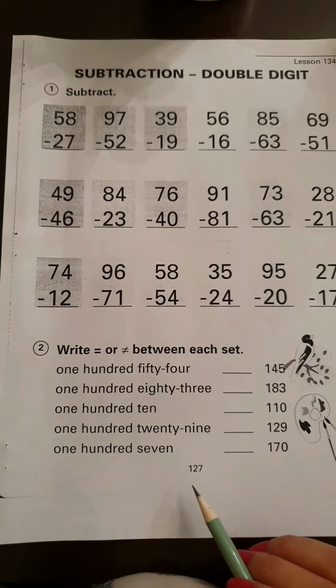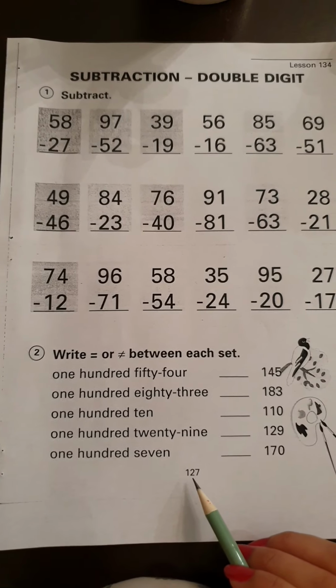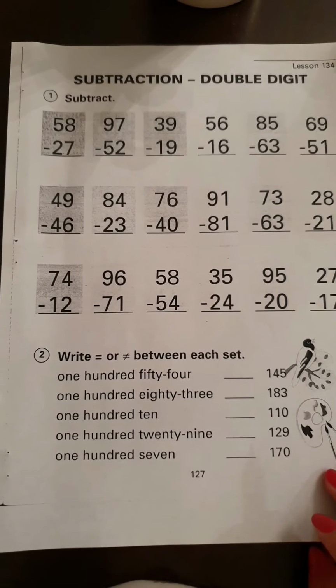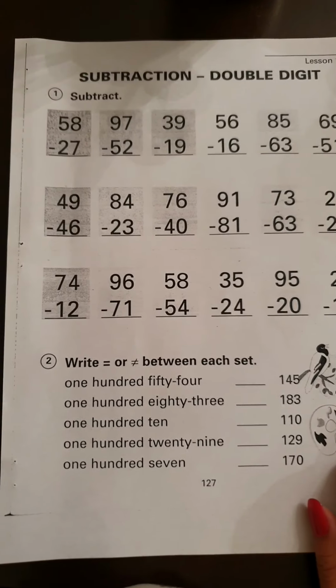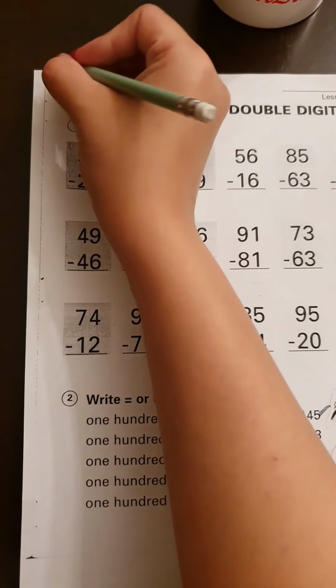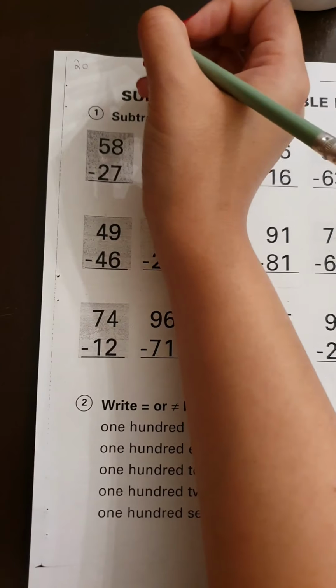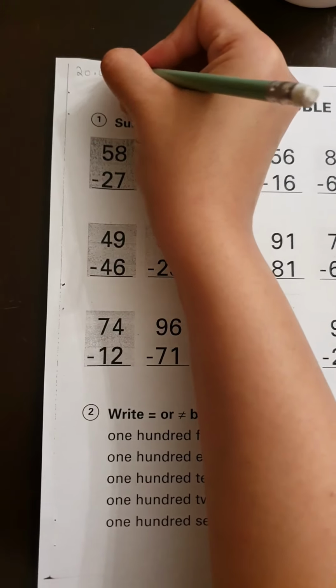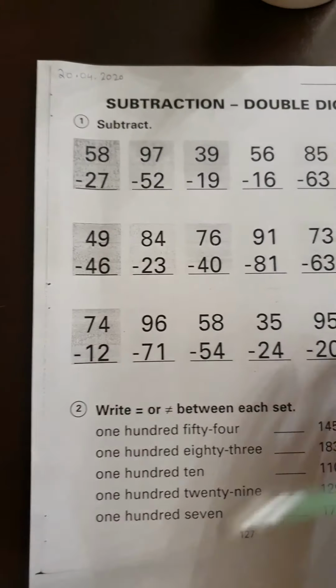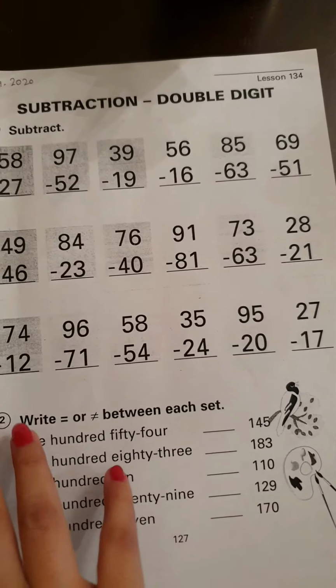Open your book to page number 127. Look at the bottom of your book, it should say 127, 127, and let's start writing the date. What is our date today? It is 20th of April, which is again the 4th month, and the year is 2020. There we go. Okay, now let's read the title together.